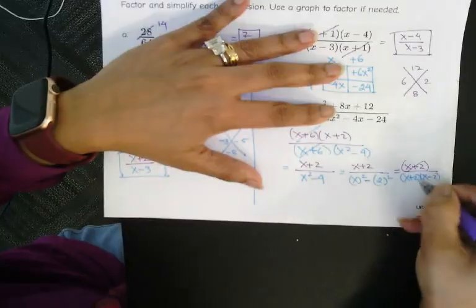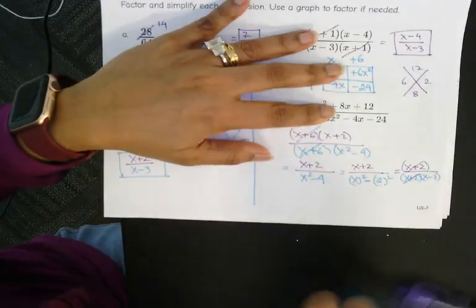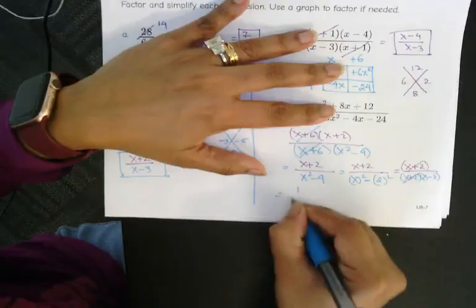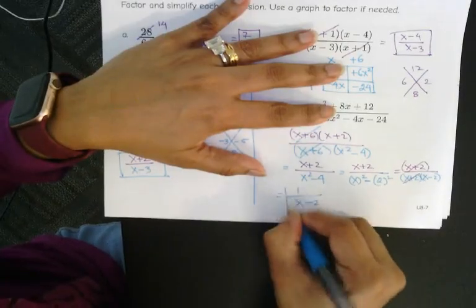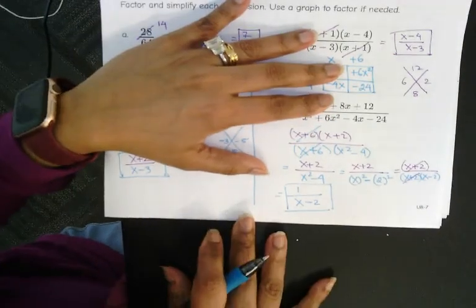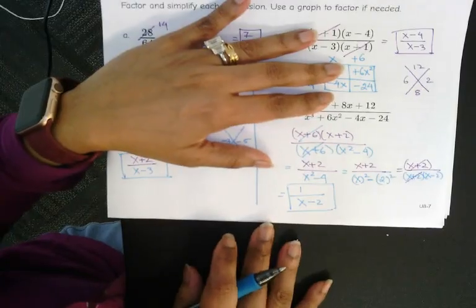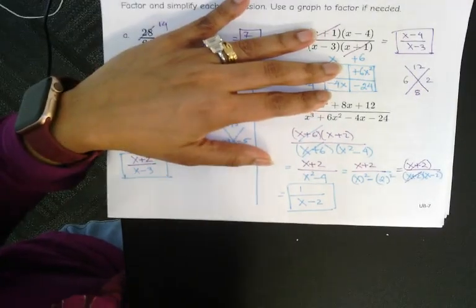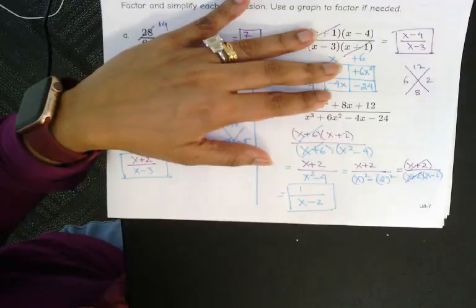So you cancel both of them, and your answer is going to be 1 over x minus 2. It is 1 over x minus 2, not x minus 2. You have a numerator. Numerator is 1. You cancelled out doesn't mean numerator is gone.